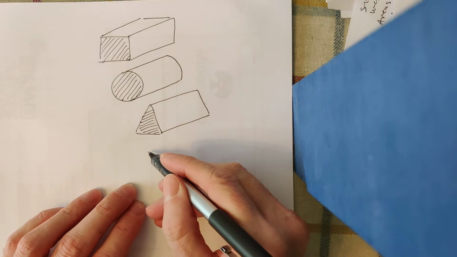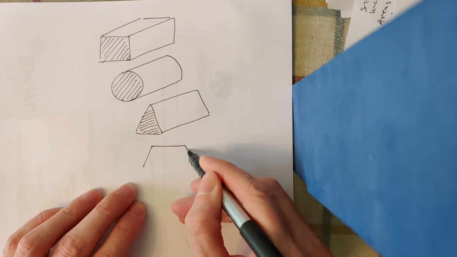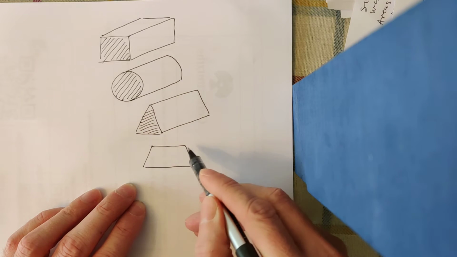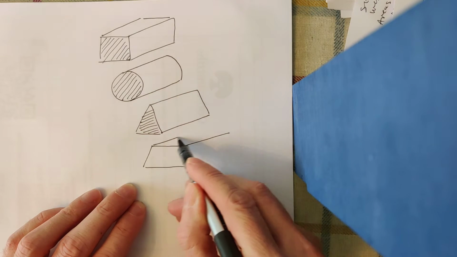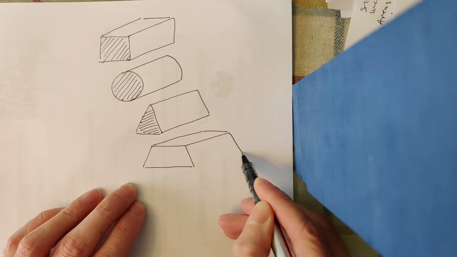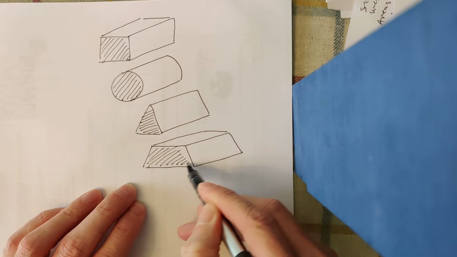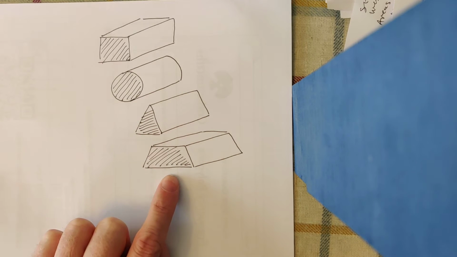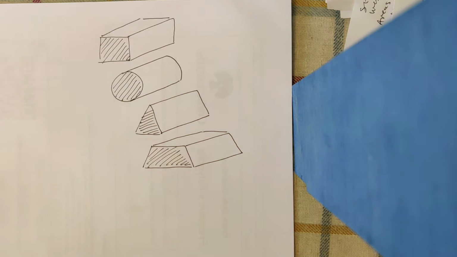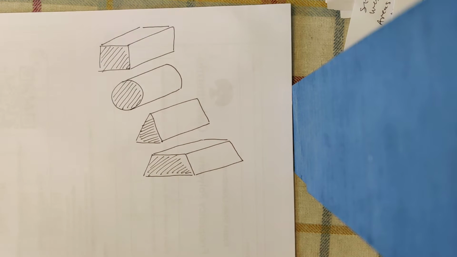And you could have one with a trapezium on the front, like this. Okay, just colour that bit in. And again, that is a prism because it's the same all the way through. So the word prism means it's a 3D shape that has a uniform cross section throughout the entire shape.